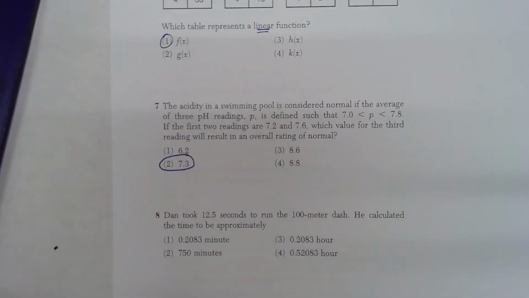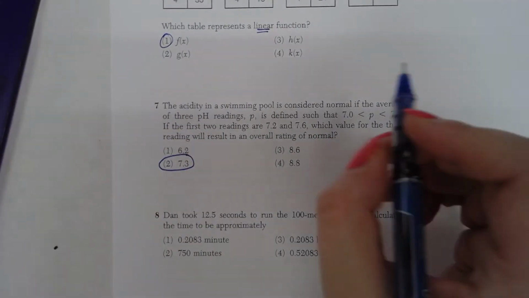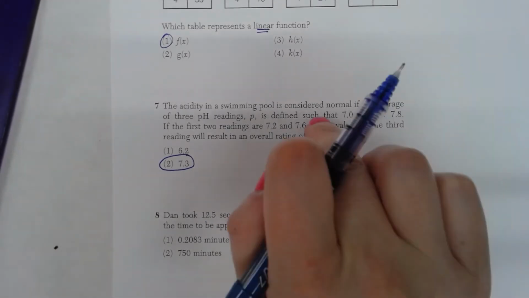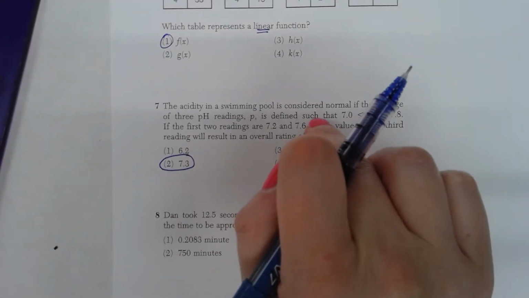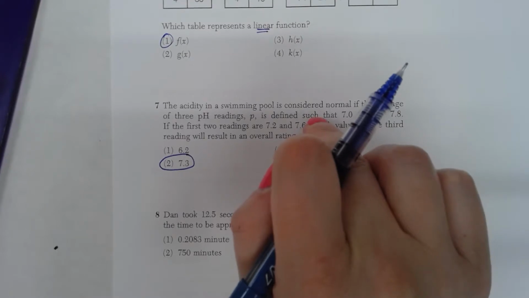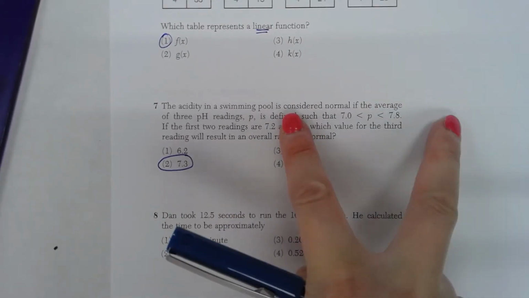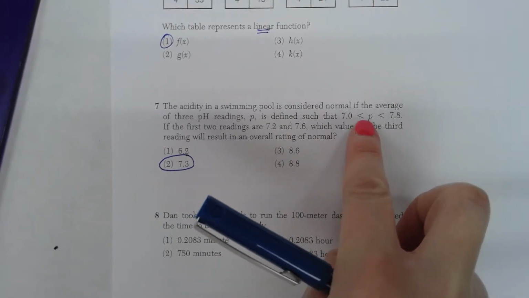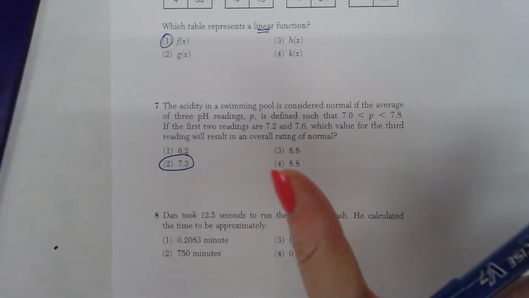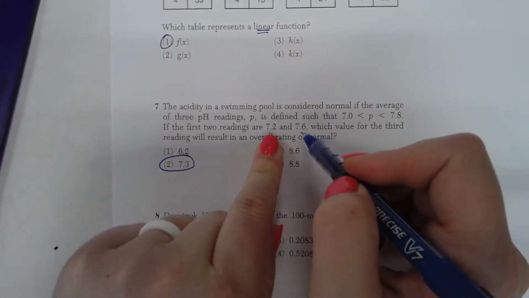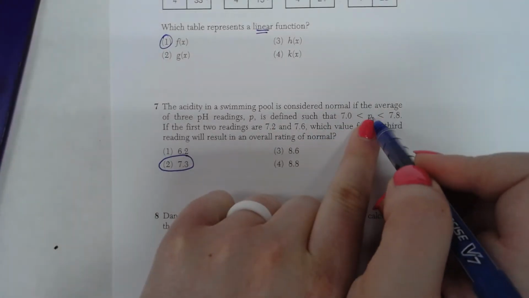There's my answer. What you want to think about is, what if one of the readings was down here around a 6? If you had one reading that was down low, then you would want a third reading that was up high so that it averages to the middle. So you've got to just pay attention to this. Both of my first 2 readings were already in the middle, so the third reading has to be in the middle.